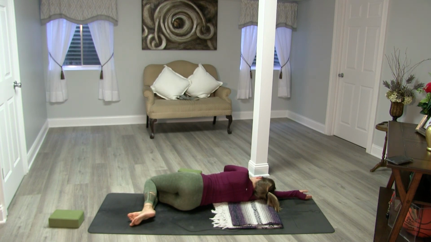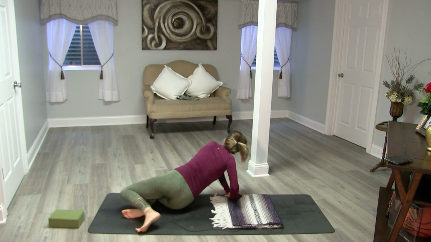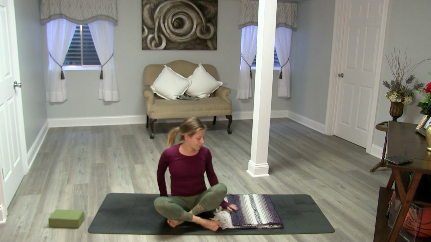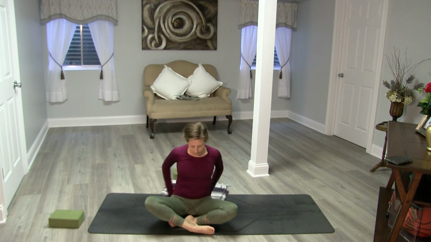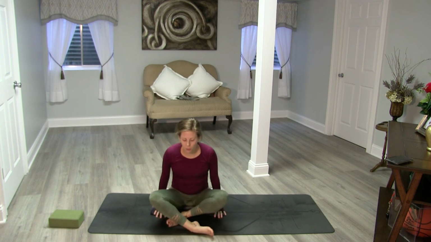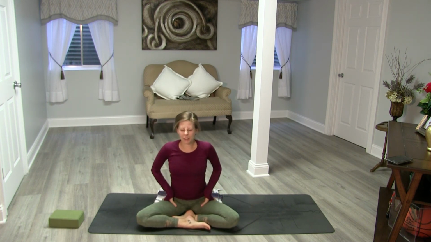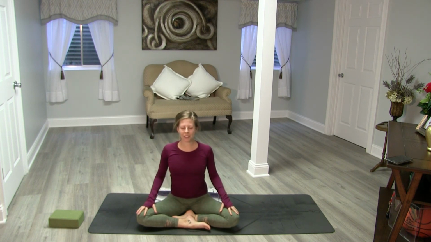Pausing here for a moment. And using the arms to press yourself back up to a seated position at the center of your mat. Maybe you sit up on a blanket to support your hips. And take a moment just to check out those hips and see if they feel a little different than when we first began the practice together. Ground through the sit bones, lengthen through the spine.